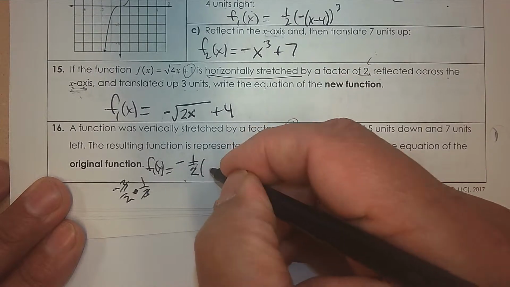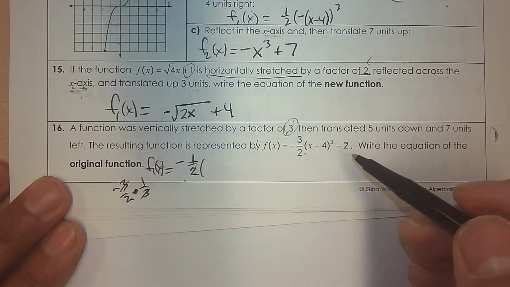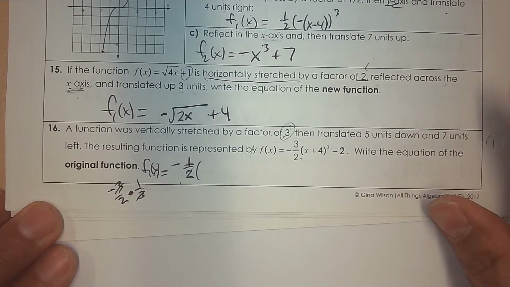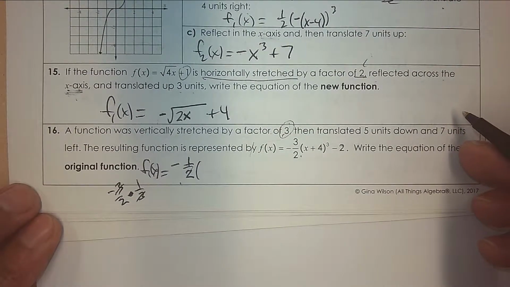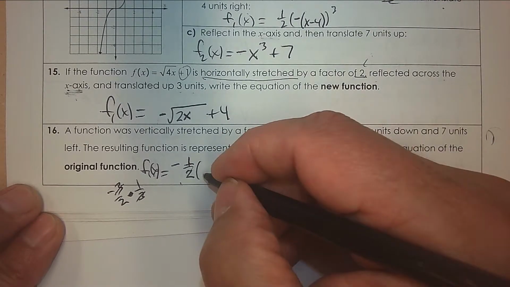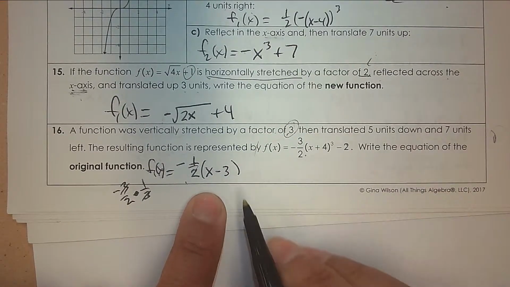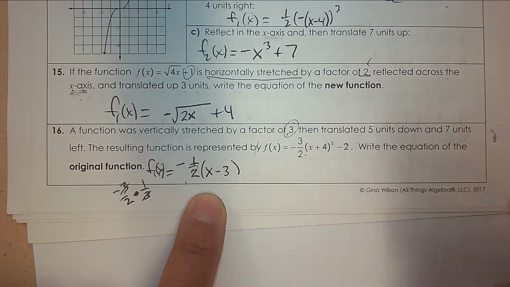Good. Then I'm going to go 7 units to the left. So I have to add 7. So that means inside. So 7 units to the left. But that's what it became. So I'm actually going to do what it says. I'm going to subtract. So in other words, make sure I'm doing this right. If I start with negative 3 and 7 units left means you are actually going to add 7.